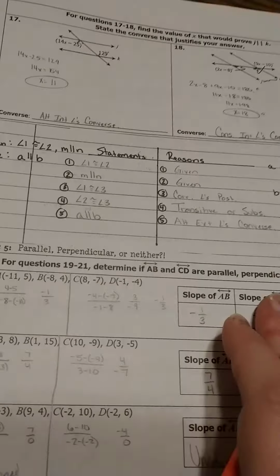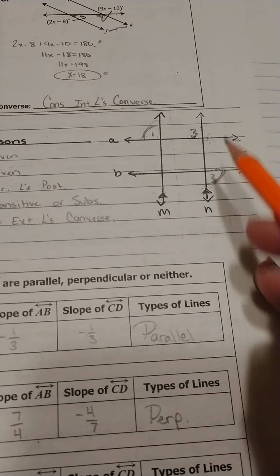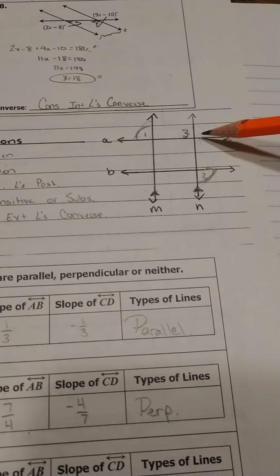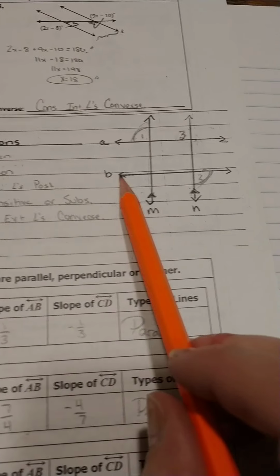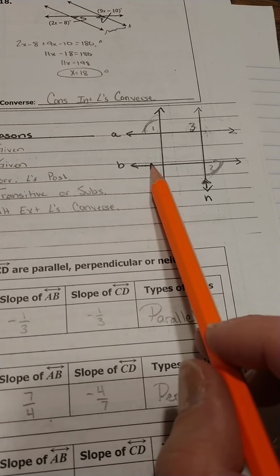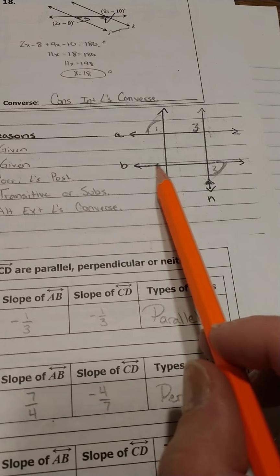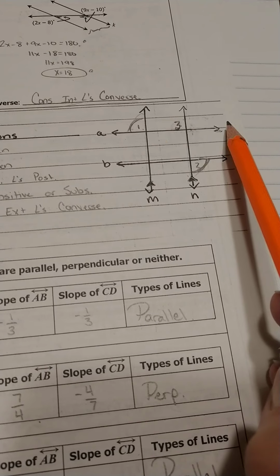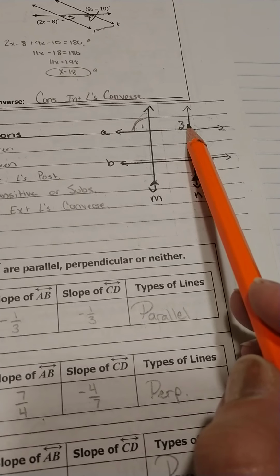So 1 is congruent to 2. There's not much you can do on this figure with that. But M being parallel to N, there's a lot you can do with that. So come over here to your figure and focus on it for a second. M and N. If I look at transversal B, are there 2 angles labeled on transversal B? No, there's 1. Come up here to transversal A. Are there 2 angles on transversal A? Well, yeah, there's 1 and 3, right?